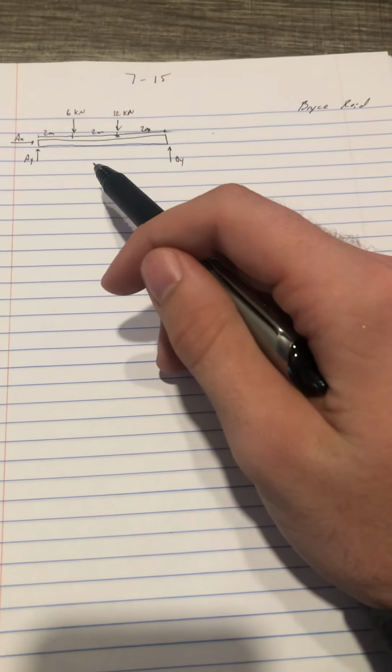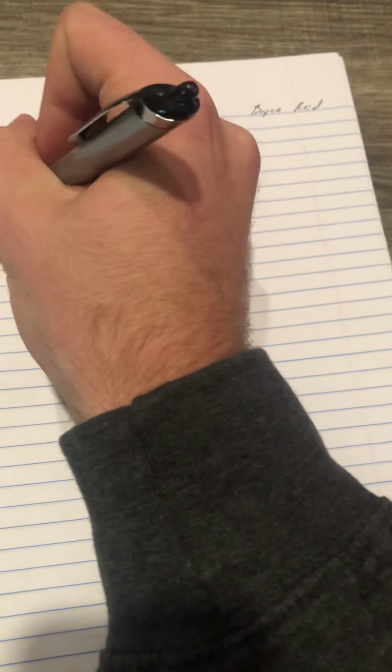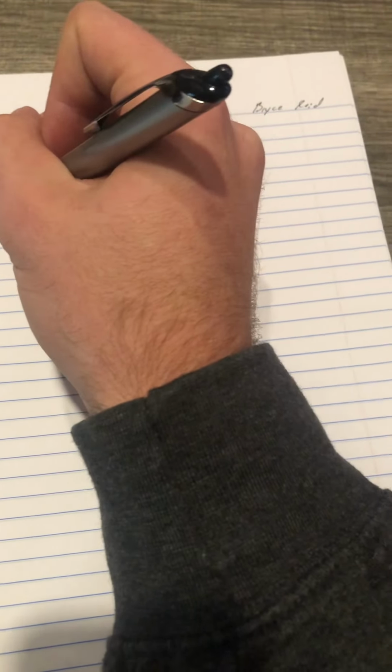I will be doing problem 7/15. First, you draw the free body diagram for it, and then you solve for your sum of forces in the x and y direction. The sum of forces in the x direction will equal Ax equals 0, since Ax is the only force in the x direction.